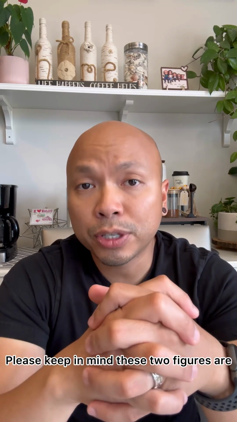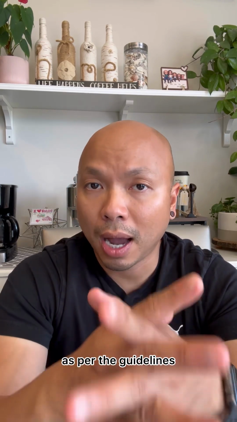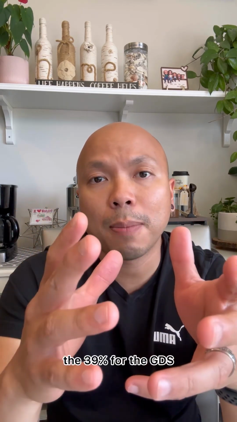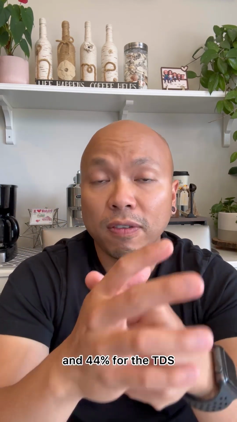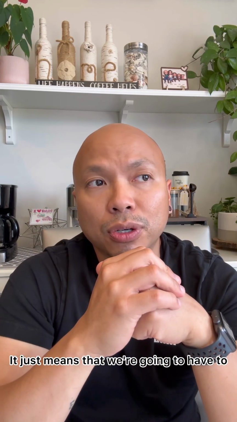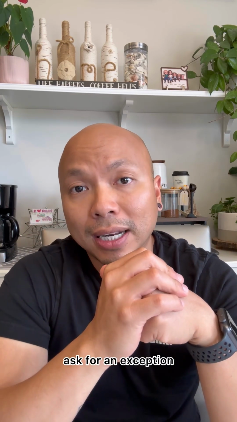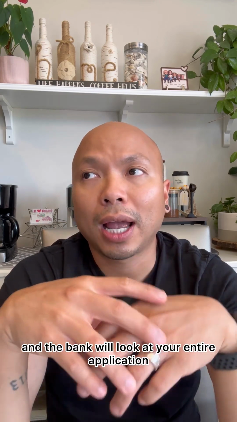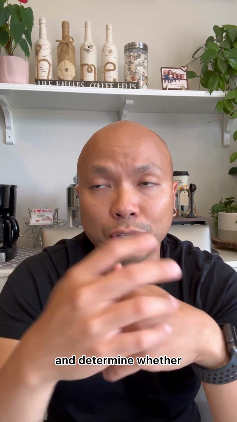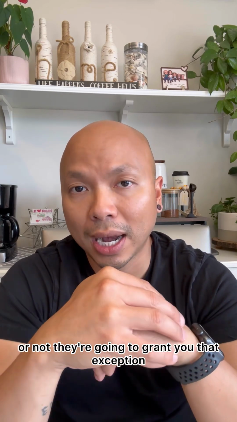Please keep in mind these two figures are as per the guideline. If your ratio is a little bit higher than the 39% for the GDS and 44% for the TDS, it does not mean that you cannot get qualified for that mortgage. It just means that we're going to have to ask for an exception, and the bank will look at your entire application and your financial situation, and determine whether or not they're going to grant you that exception.